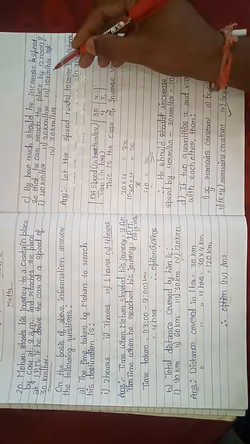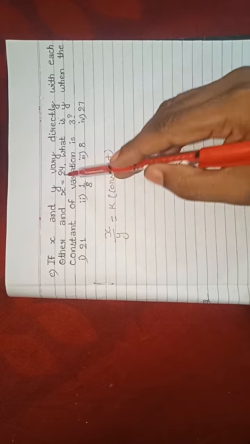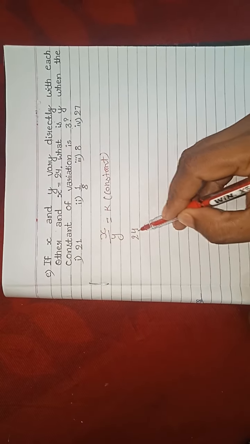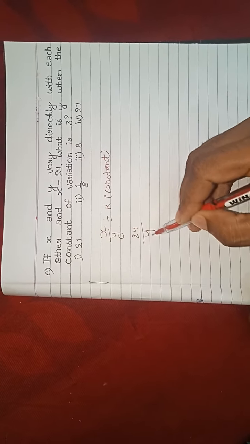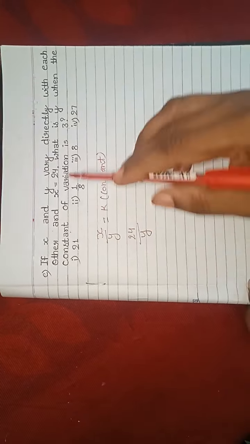If it is given inversely, then we write x into y equals k. Here x is given as 24, y is to be found, and the constant of variation is 3.